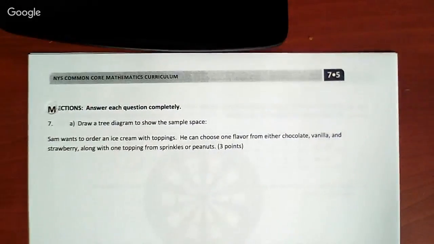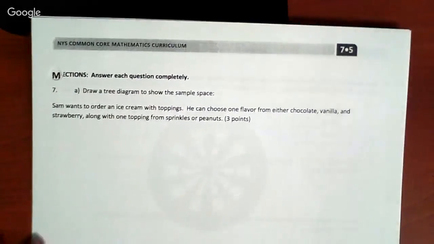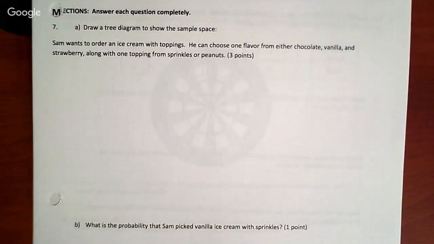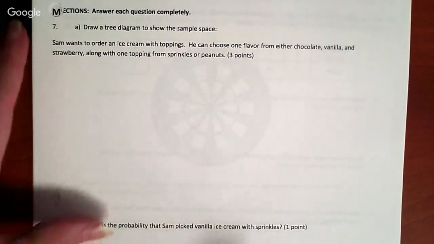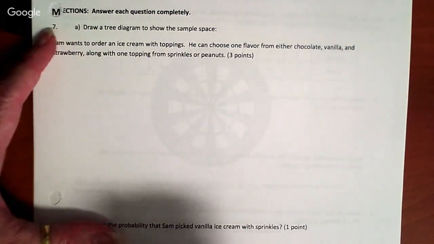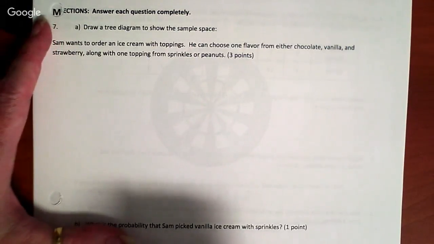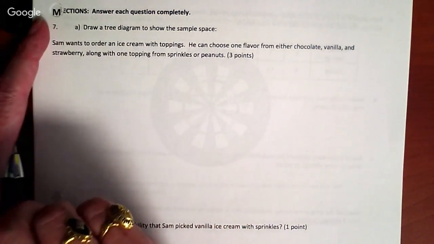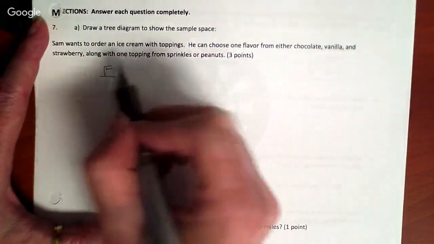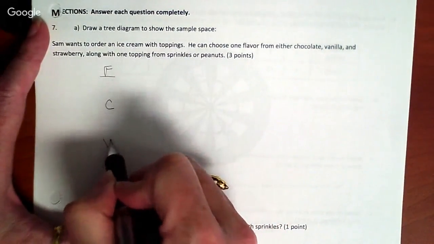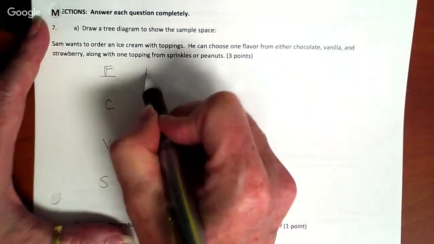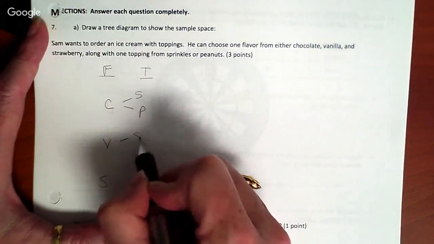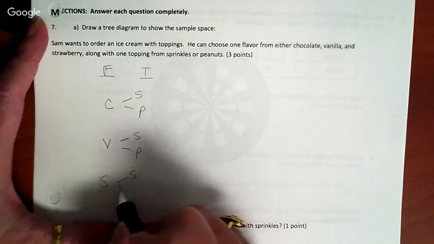For number 7, draw a tree diagram. Sam wants to order an ice cream with toppings. He can choose from either chocolate, vanilla, or strawberry, along with 1 topping from sprinkles or peanuts. So the first one is the flavor: chocolate, vanilla, or strawberry. Next is the topping. So sprinkles or peanuts, for each flavor.